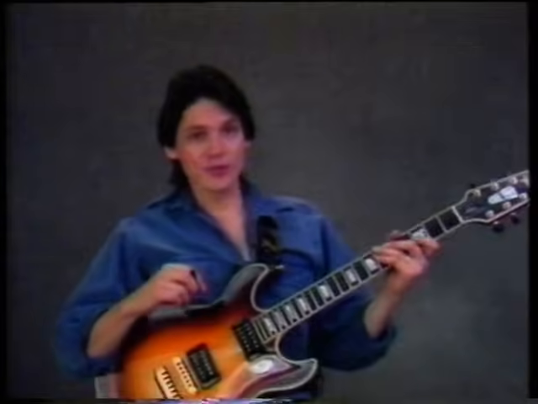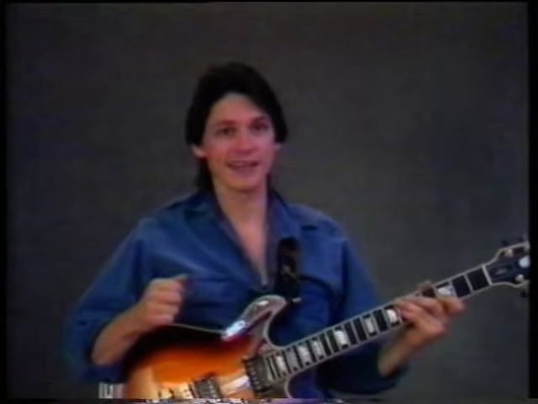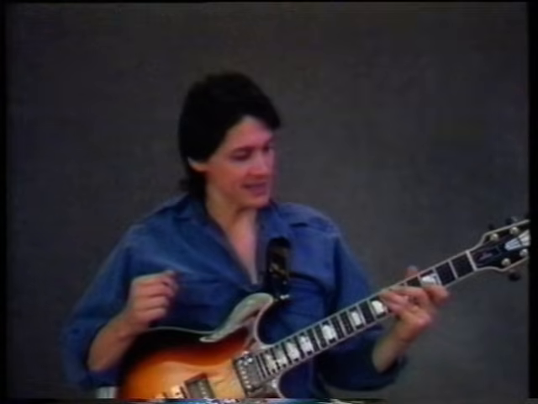Now, in tandem with knowing the fingerboard well enough so that you know where the notes are that you want to play is the way you're going to finger these notes. And I've developed a fingering technique that changes up here and there, but basically comes down to the use of almost just two fingers.